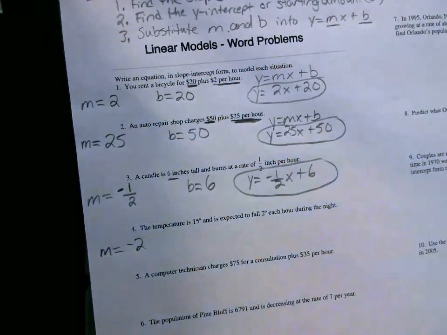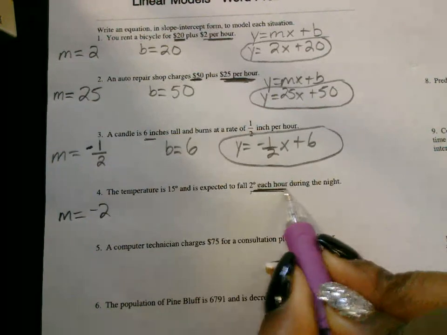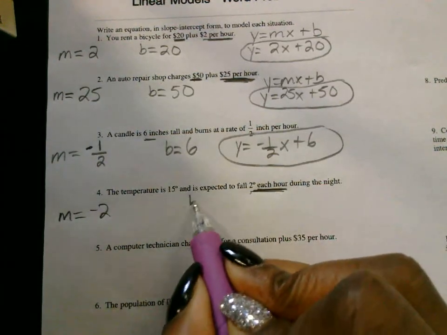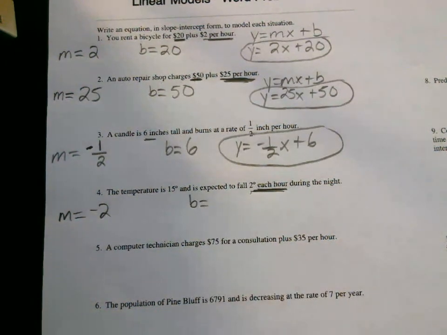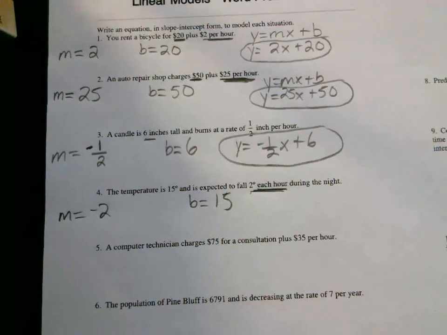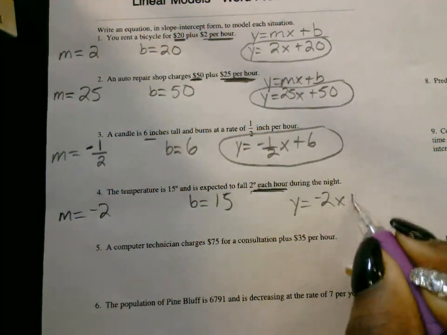It's going to fall 2 degrees each hour. This is the rate that it's going down by 2 degrees. Okay. What's my starting amount? My starting degree, Aaliyah? Where is it starting? 15. How do I write this as a linear equation, Haroon? Very good, babe.